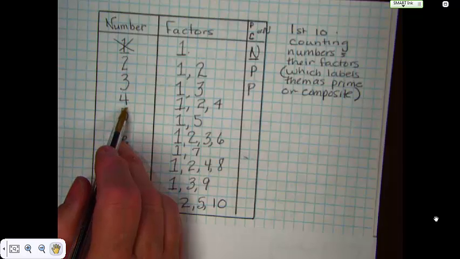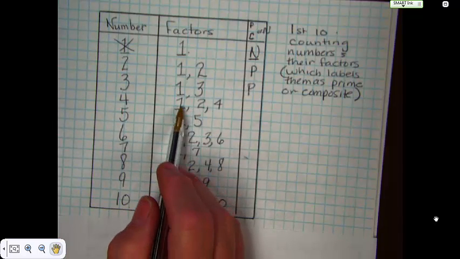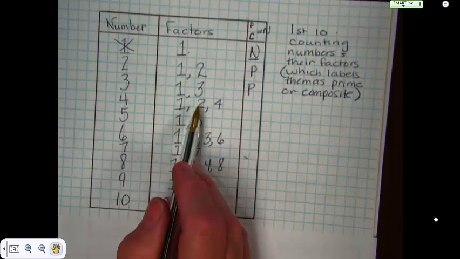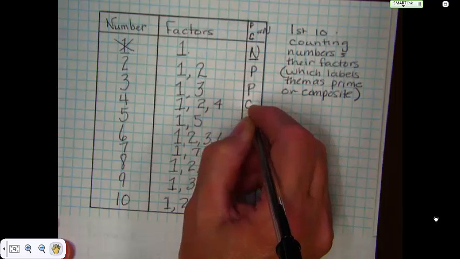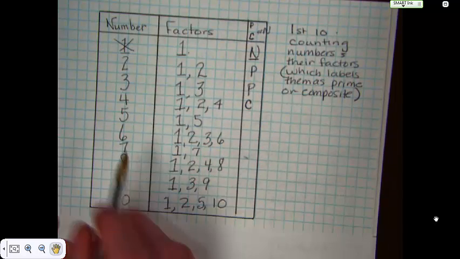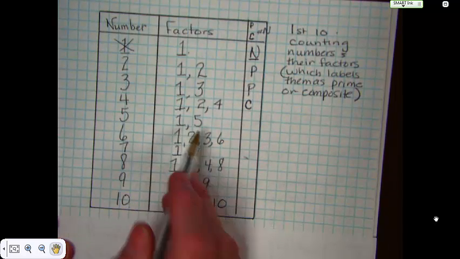4 I talked about earlier. You can get 4 by multiplying 1 times 4, but you also have to remember that 2 times 2 is 4, so it is a composite. 5, 1 times 5 is 5.